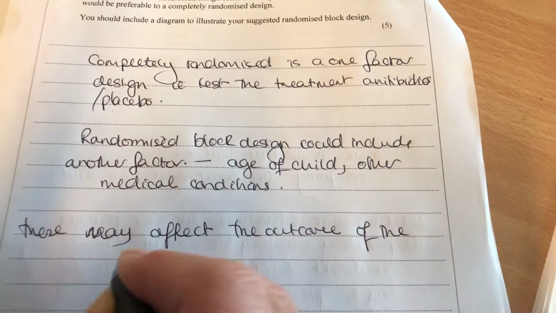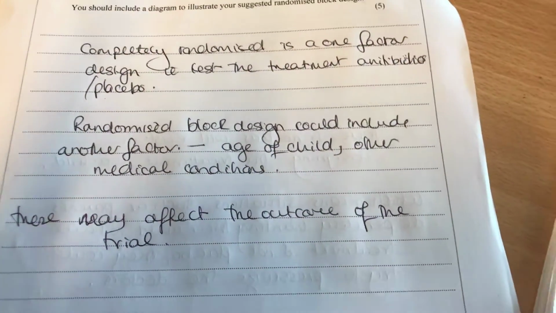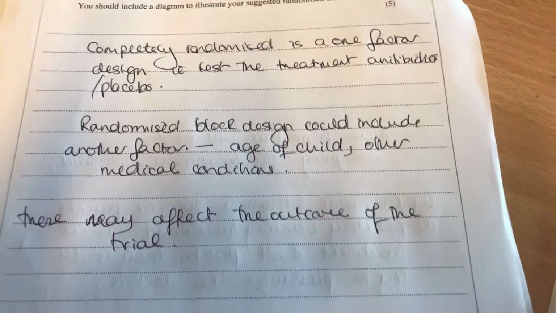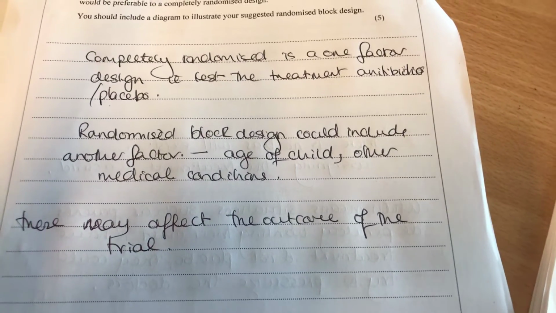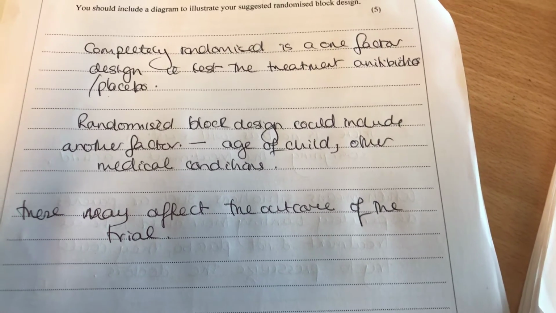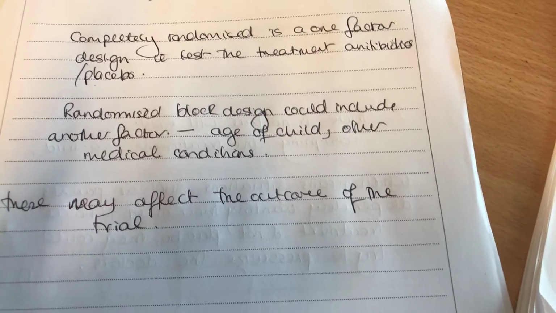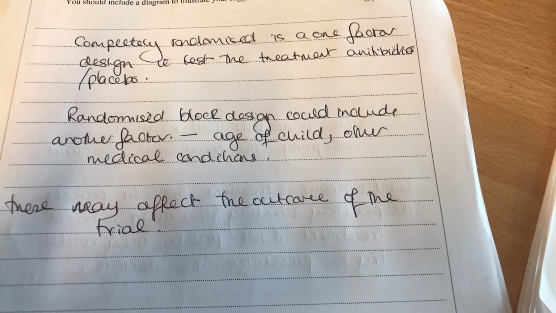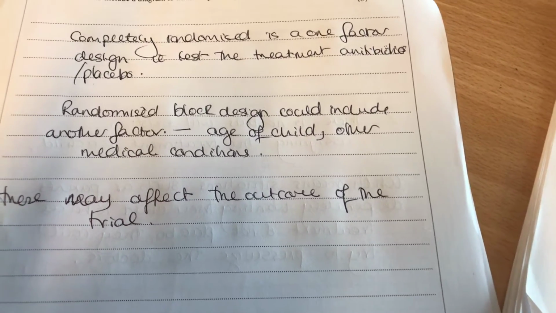of the trial. Because, remember, if you include an extra factor, it takes out that variability from the error part of an ANOVA test, which means that your error sum of squares is smaller, so that when you're trying to find your F test statistic, you divide by a smaller value, which gives you a bigger F value, test statistic. And then that means that if a difference exists, it's much easier to detect.